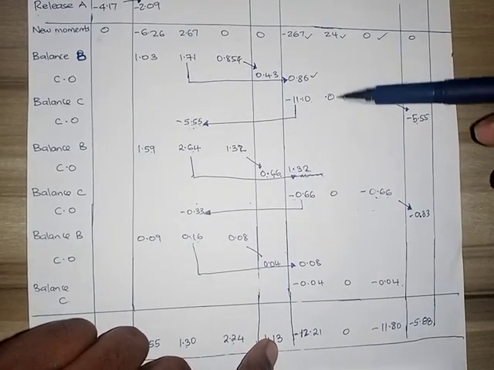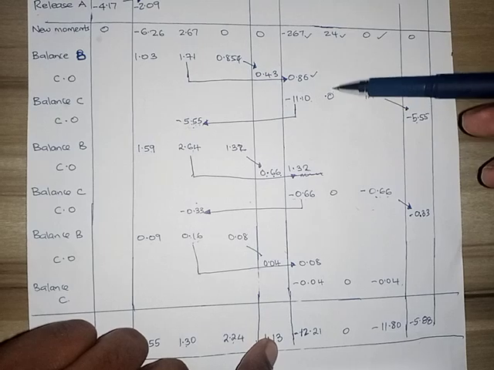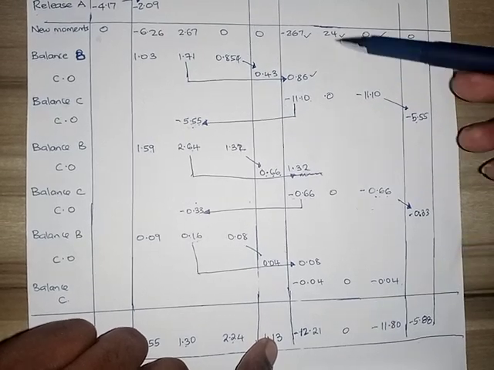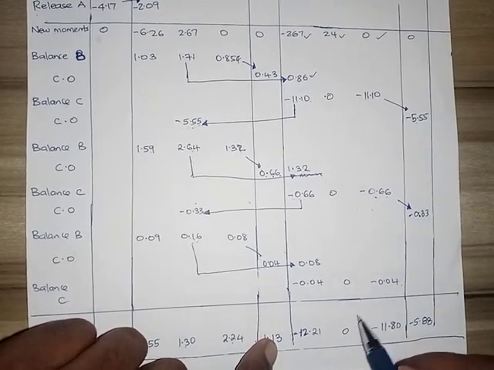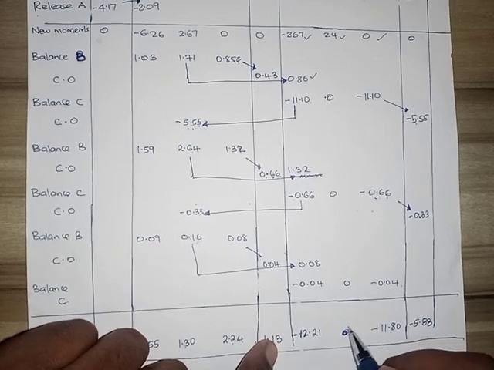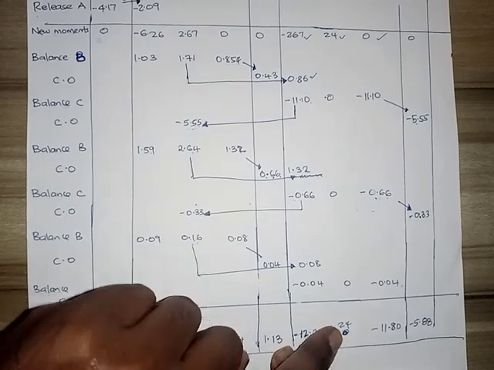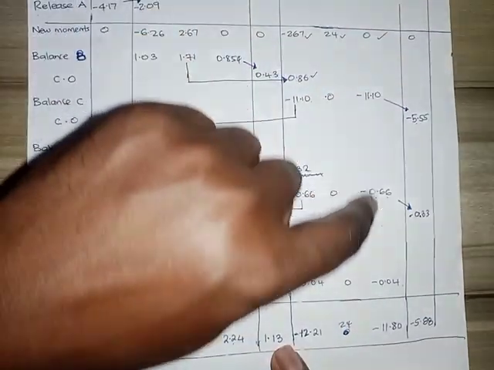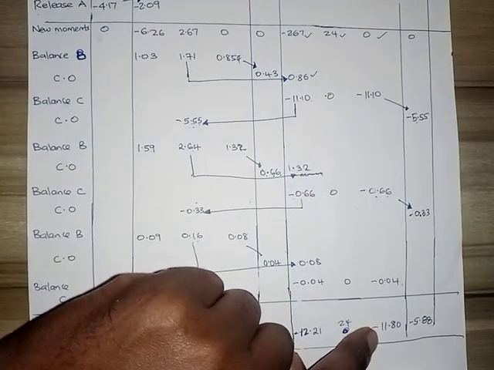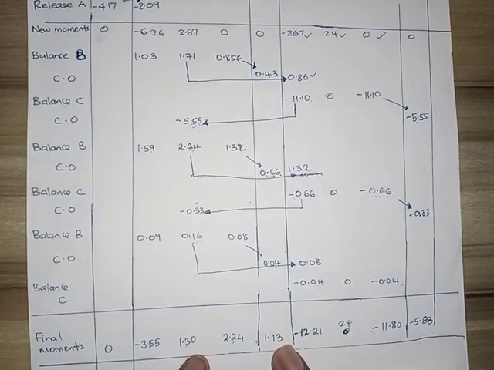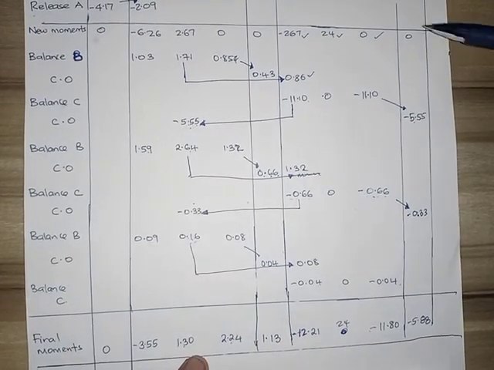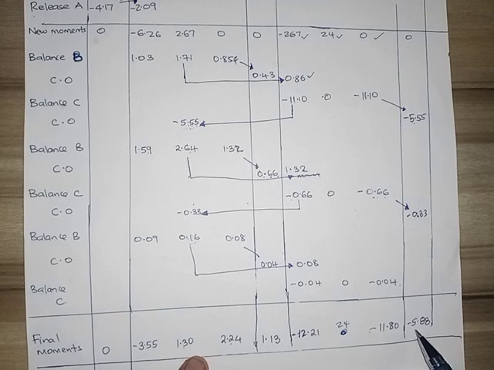And if you add all this, oh, sorry, this is supposed to be 24. Sorry, 24. If you add all this, this will be 24. If you add all this, you will get negative 11.80, and if you add all this, you'll get 5.88.